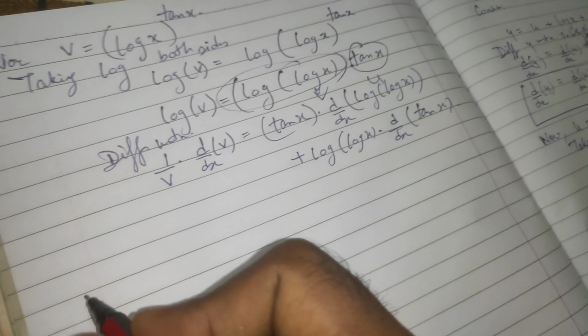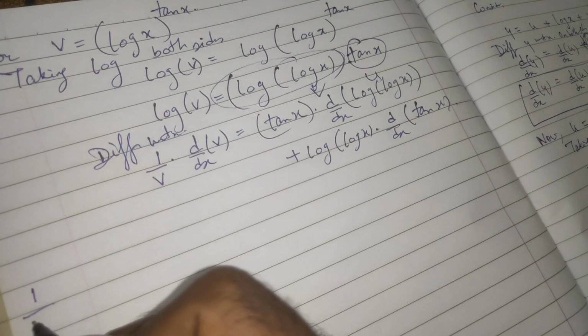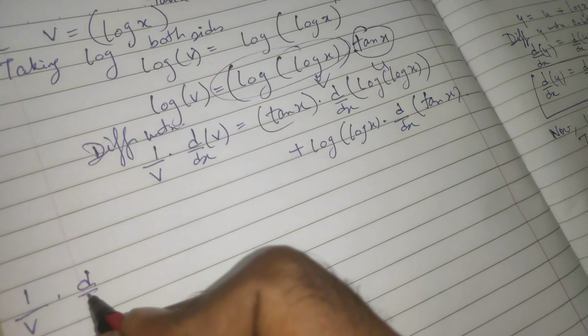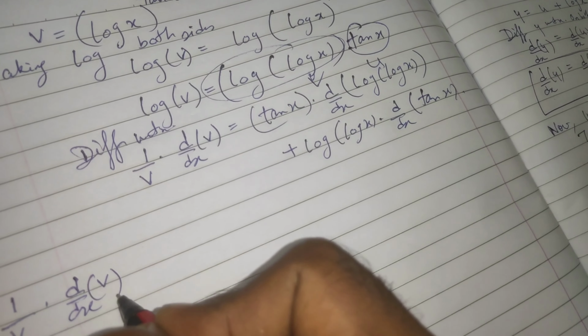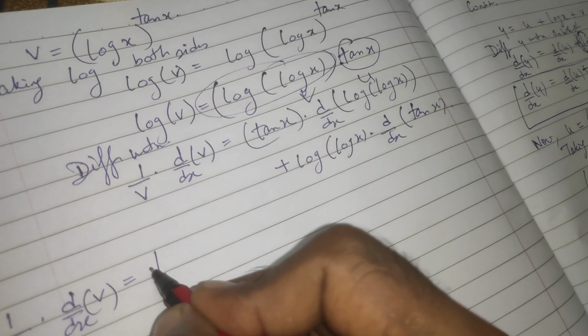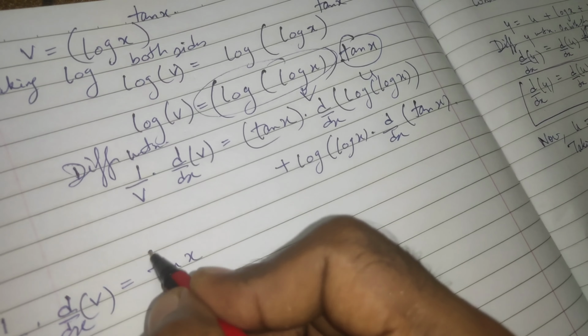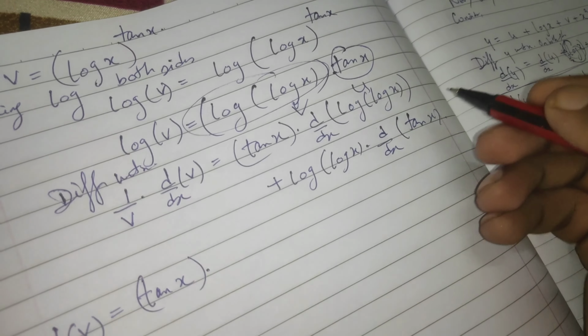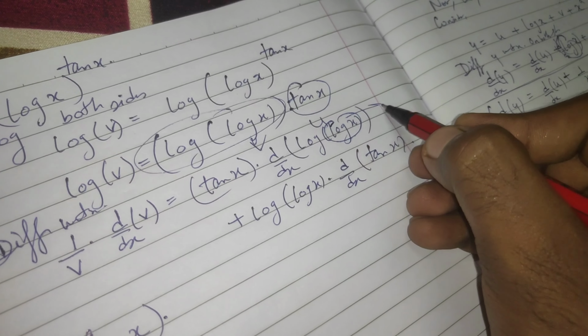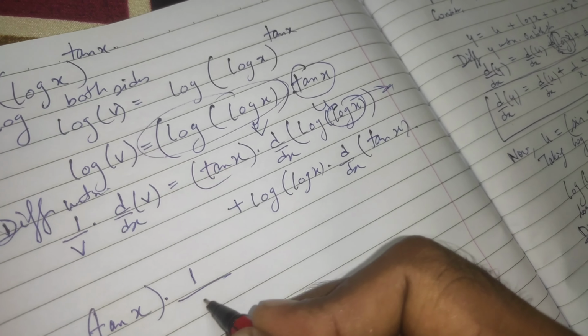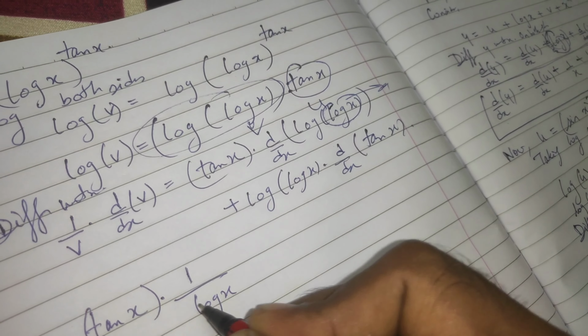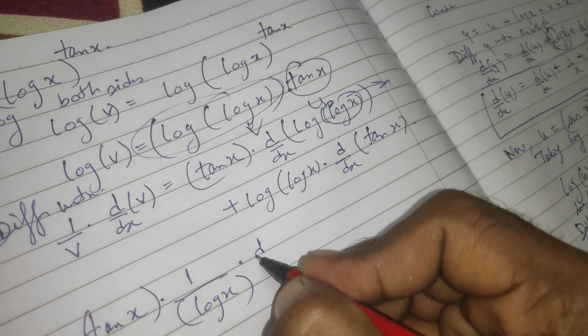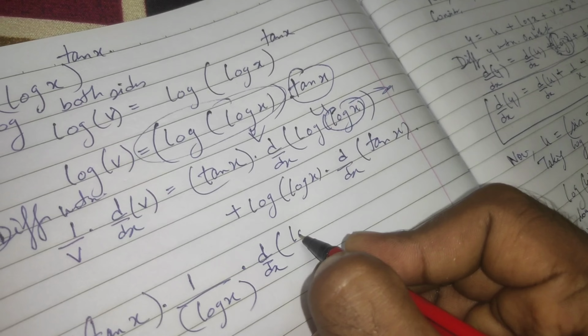So now in the next step, 1 upon v into d by dx of v equal to tan x as it is, into derivative of this log x. I have the formula, so consider this log x as x, so derivative of log x is 1 upon x into derivative of what we have considered as x, which is log x.